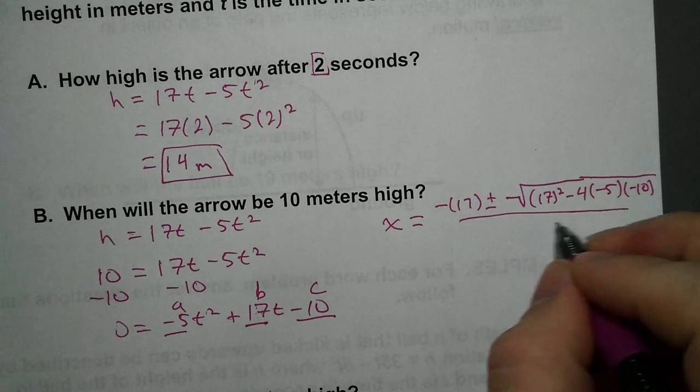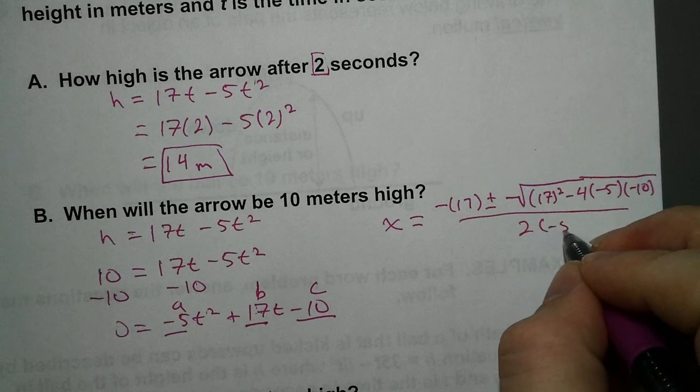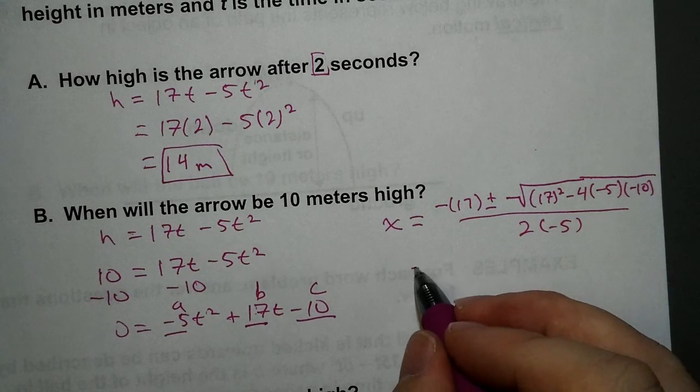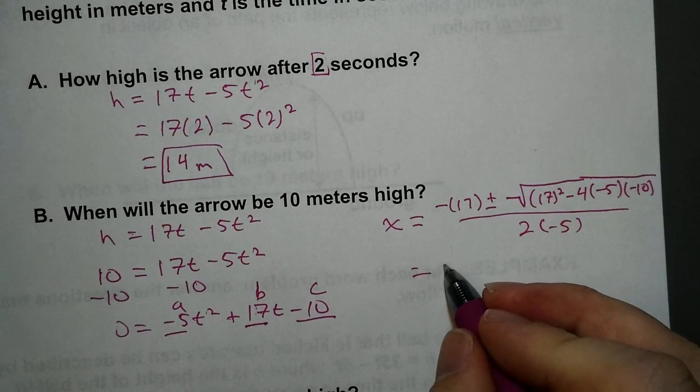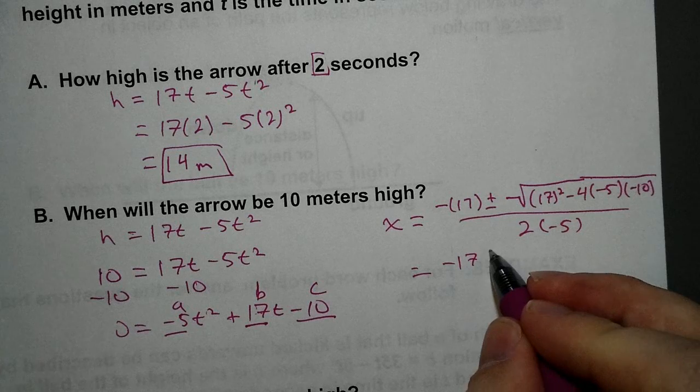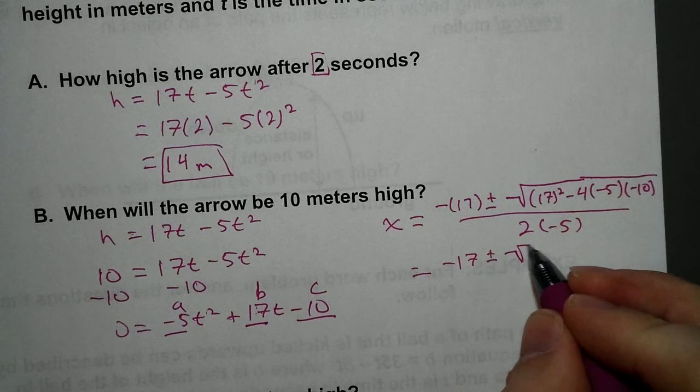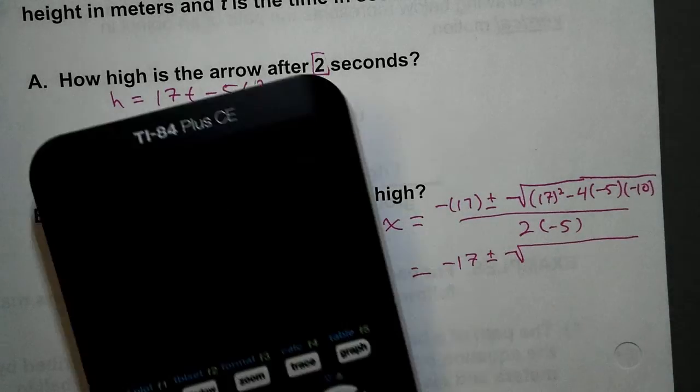And all of that is over 2 times a, which is negative 5. Now let's simplify that. So negative times 17 is negative 17, plus or minus the square root, and now we're going to solve what's inside the square root.